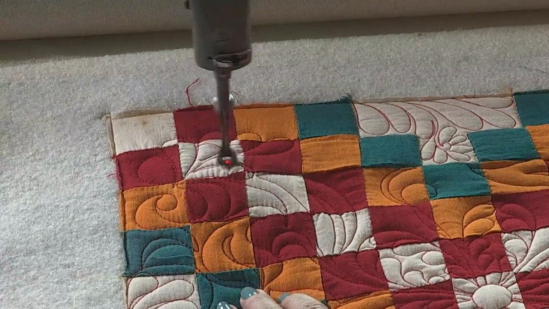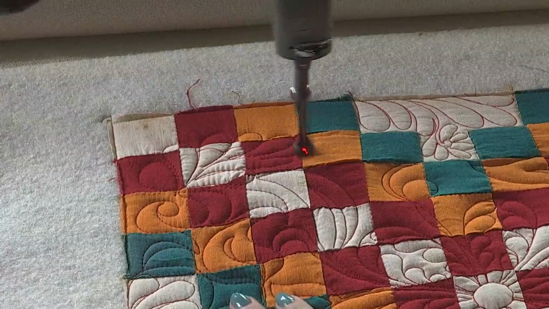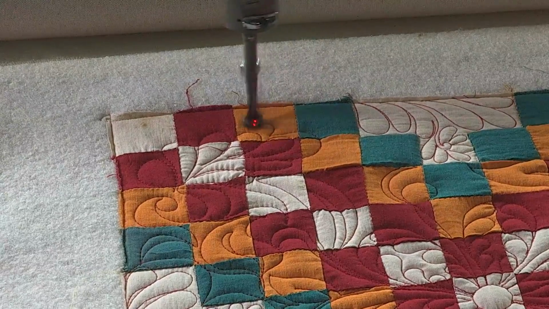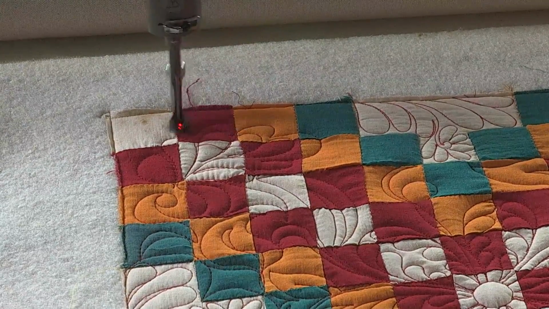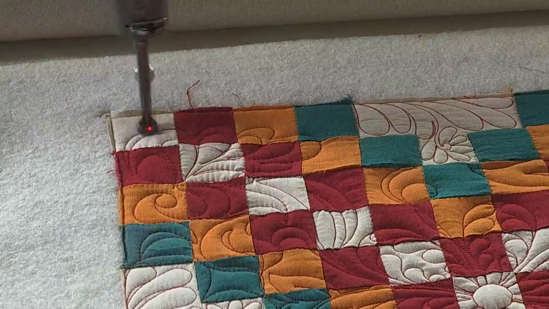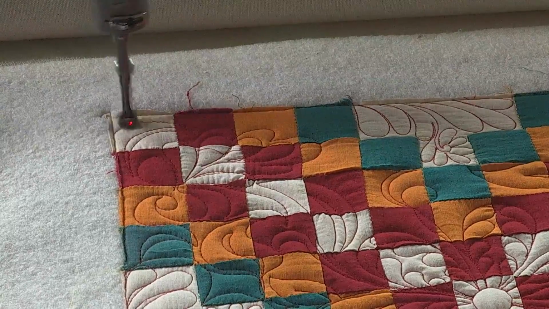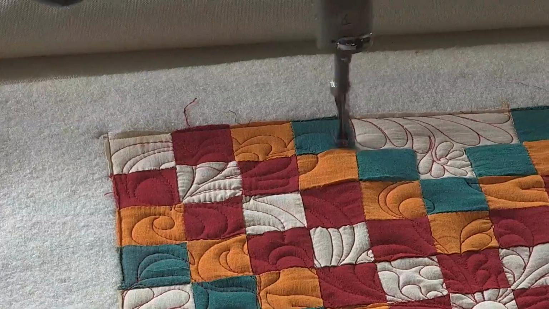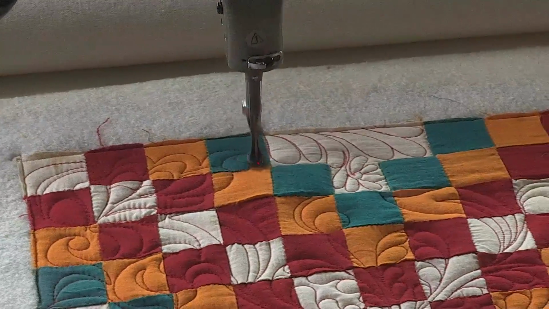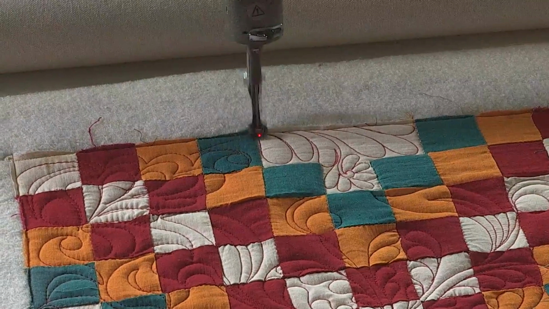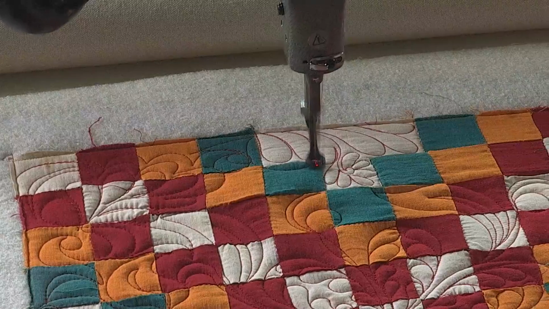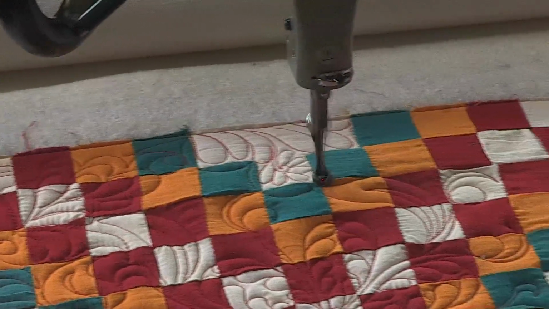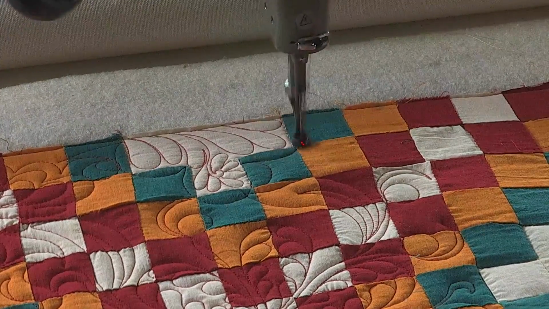And this is also helping me to handle some of that extra fullness. Do you see how easy that was? Just kind of go over that. Work it with your hands as you're quilting. And it looks like I need to go around these. Let's make sure we're consistent, so we'll go all the way around them. There we go.